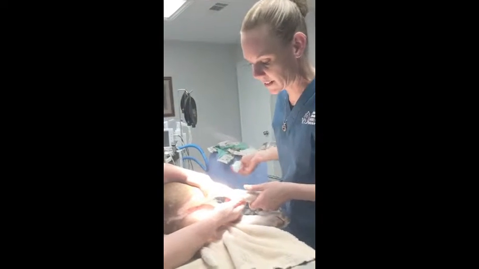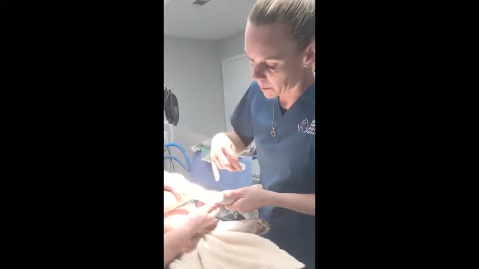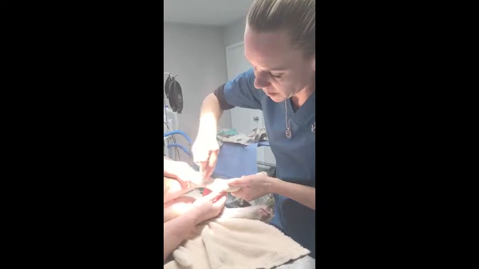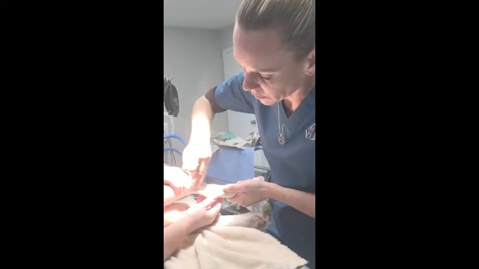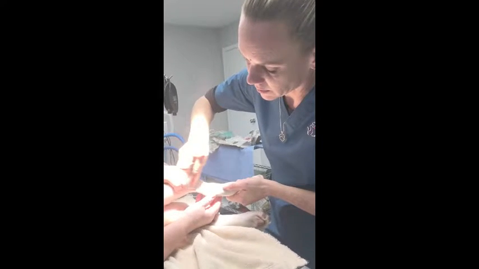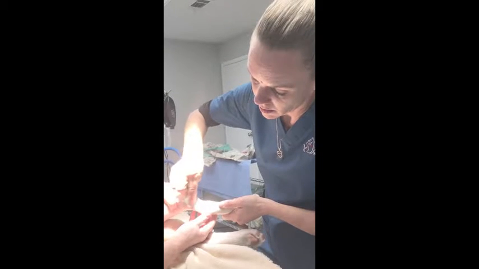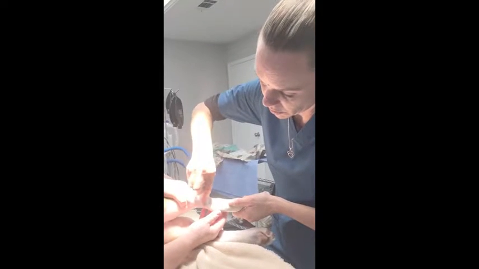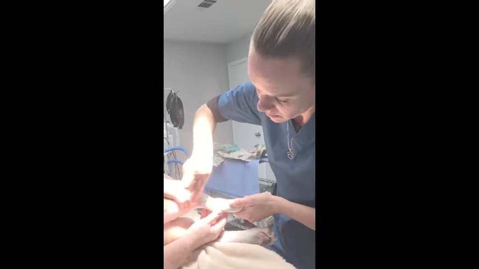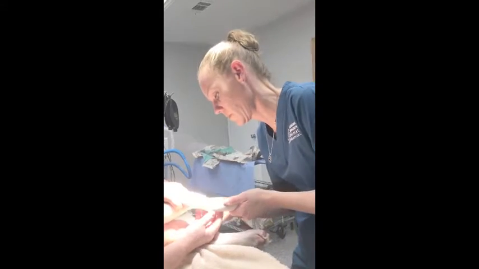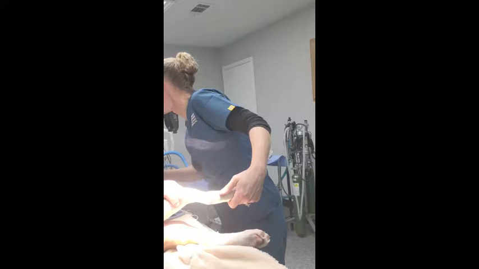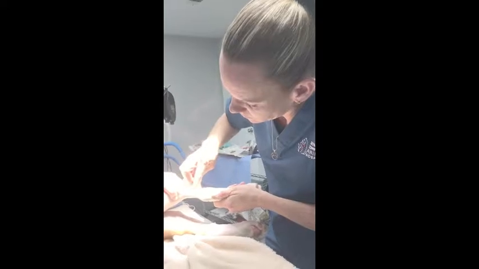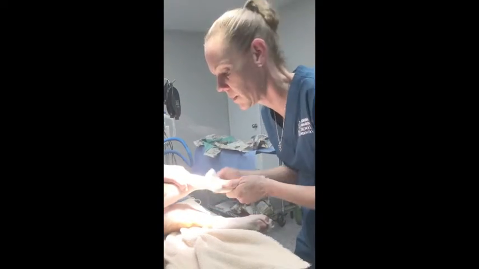Okay, we're doing a saphenous catheter, which is in the rear leg. It's already shaved all the way around. I'm just going to scrub the area where the catheter is going to go in. Just trying to get any dirt or anything off of that area, so no contaminants are going into his vein. Give it a good little scrub. And then I'm going to rinse it off with some alcohol. Just clean the rest of his leg.